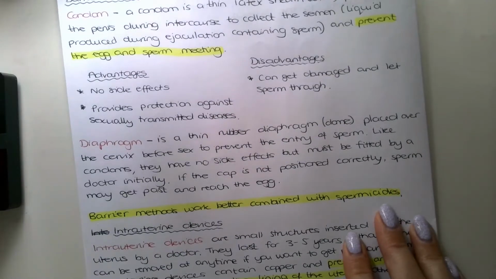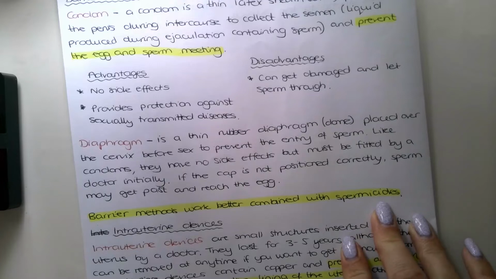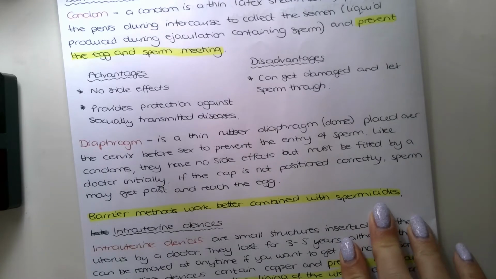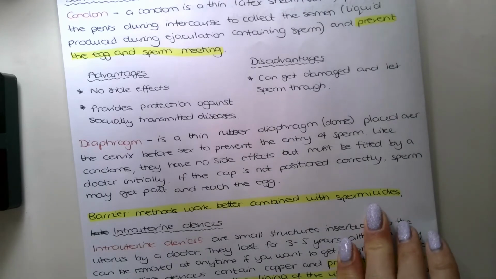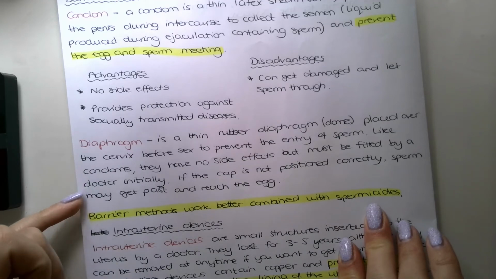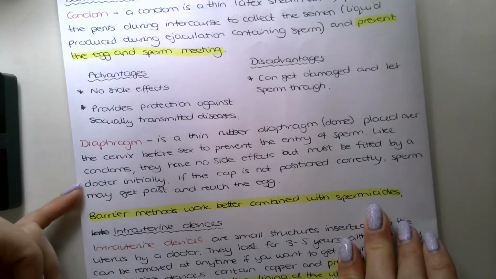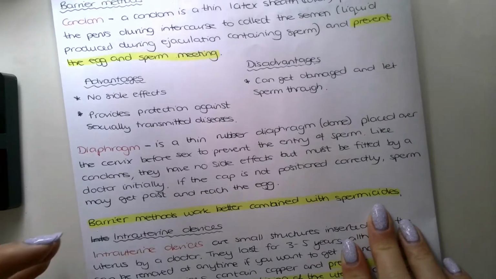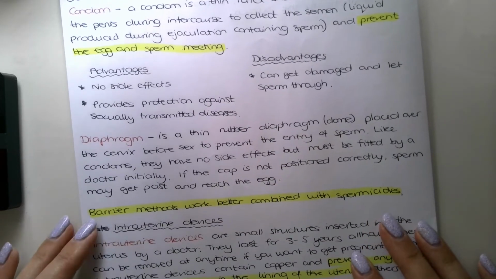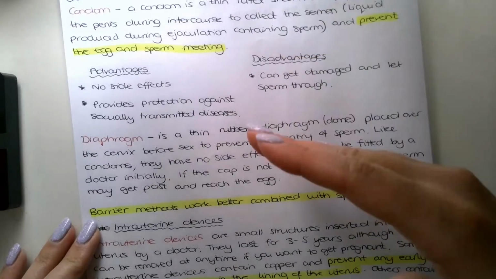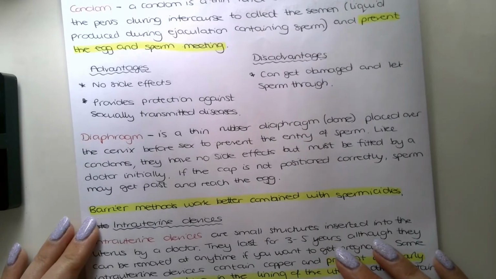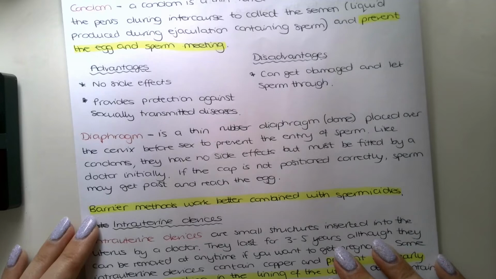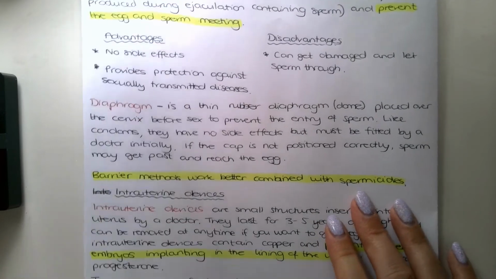This is a thin rubber dome, or cover, placed over the cervix before sex to prevent the entry of sperm. Like condoms, they have no side effects but must be fitted by a doctor initially to make sure they're fitted correctly. If the cap is not positioned correctly, sperm may get past and reach the egg, and pregnancy may happen. Condoms and diaphragms are both called barrier methods, and they work better when combined with spermicides.